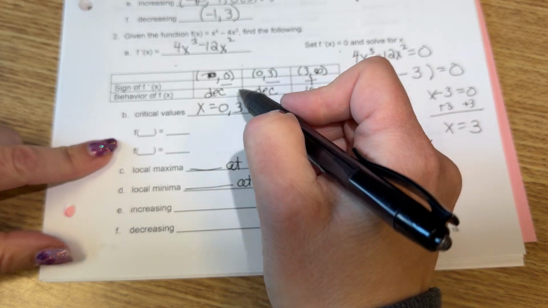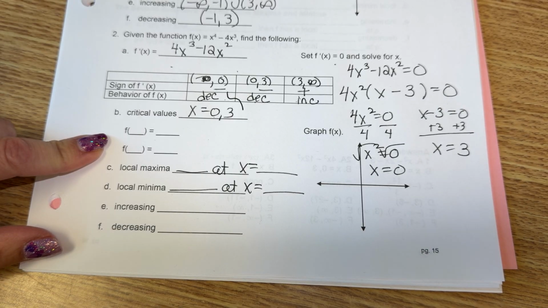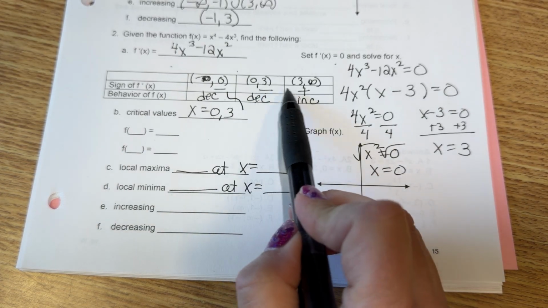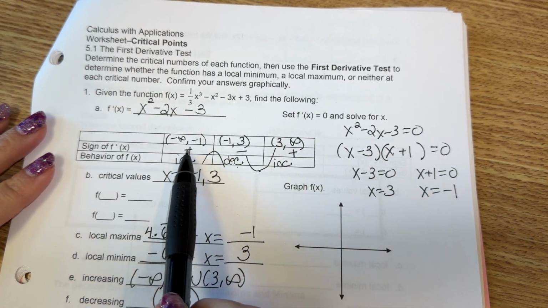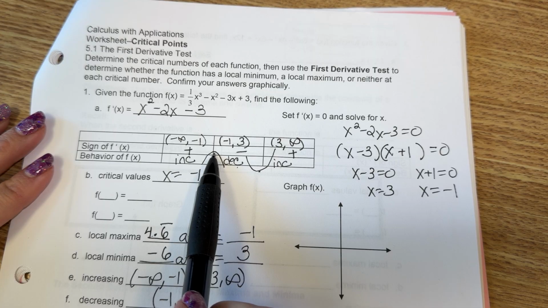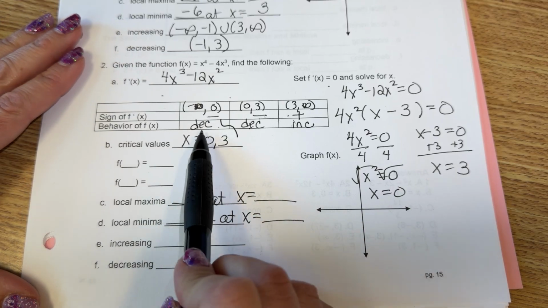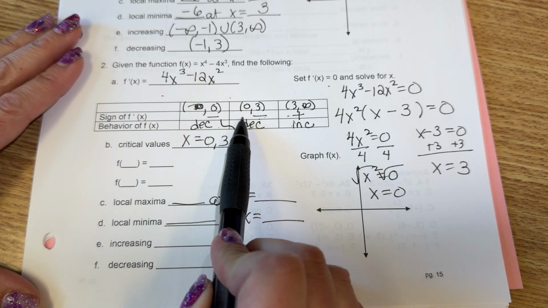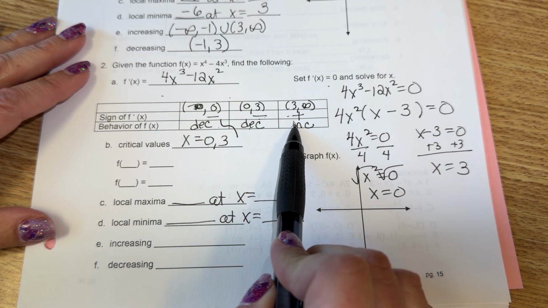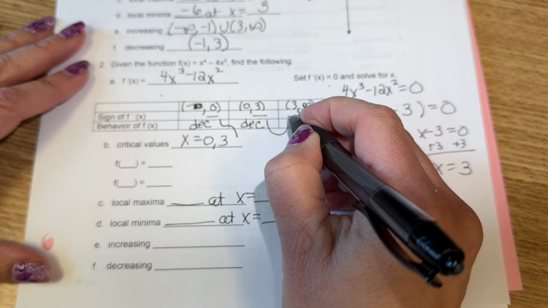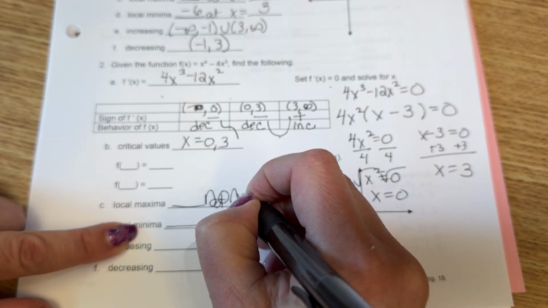All right. Decreasing to decreasing is not a maximum or minimum. It's going to look like that. We only have a maximum or minimum when the positive negative changes at a critical value. So you can see in the first problem, we went positive to negative, that was a maximum. Then the signs changed again, negative to positive, created a minimum. Well, on the second one, negative to negative, that's not a sign change. So 0 is a critical value that is not a maximum or minimum. At 3, decreasing to increasing makes a minimum at 3. So there is no maximum.